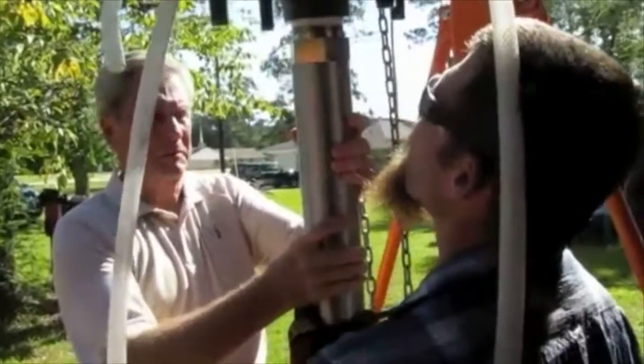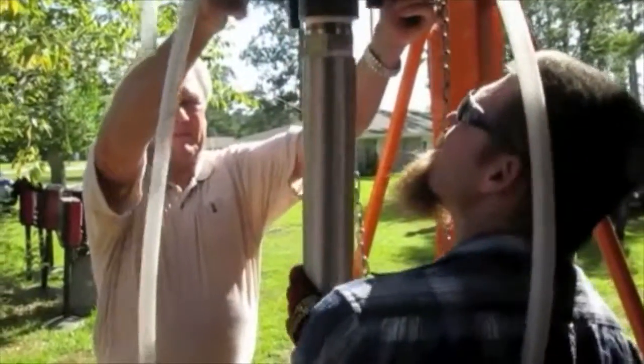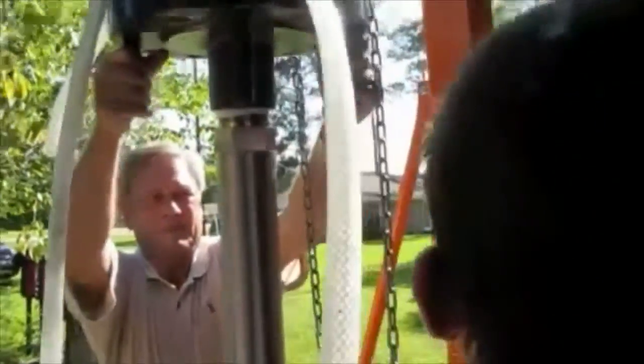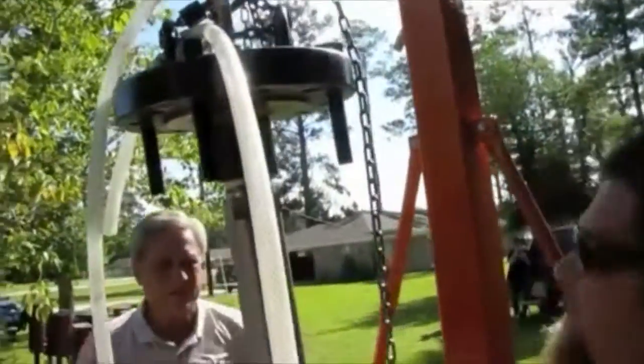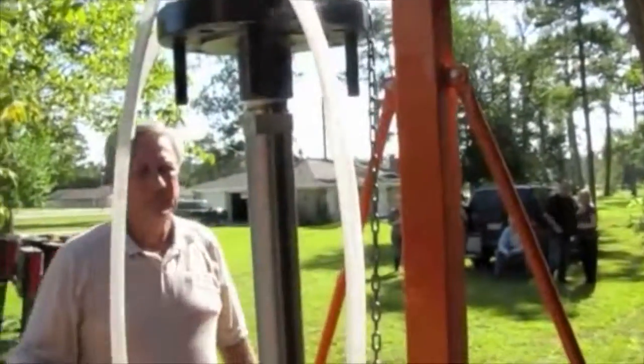Hold the bolts. You need to tighten this with a wrench. Yeah, we'll have to tighten it down a lot.